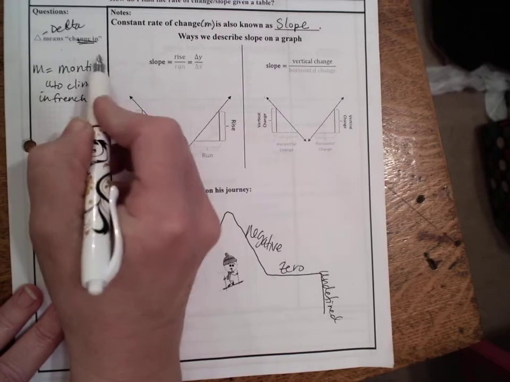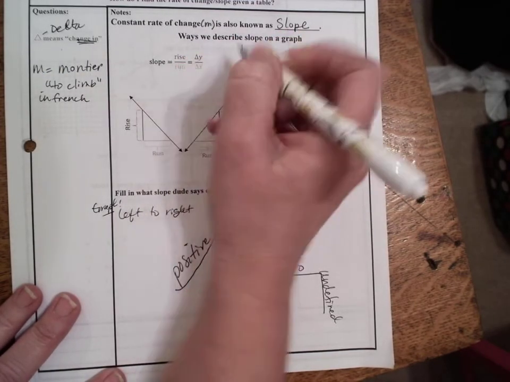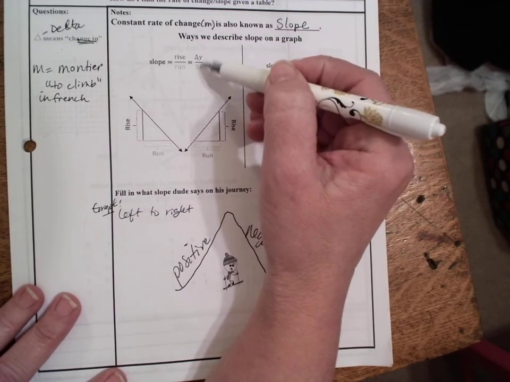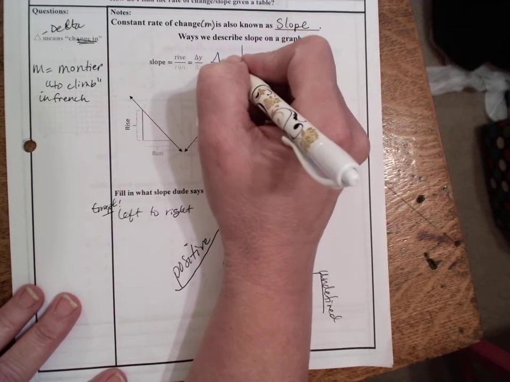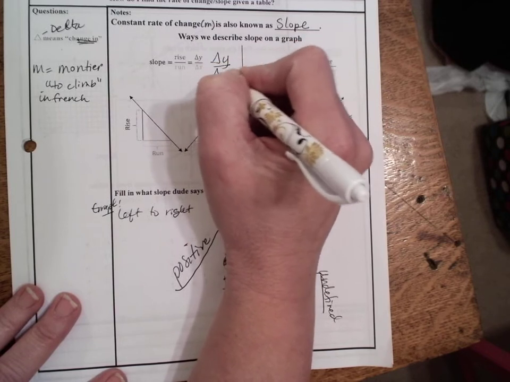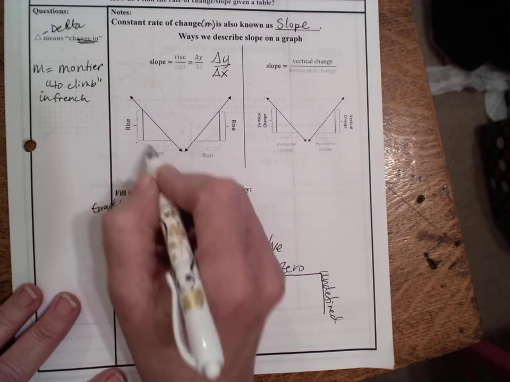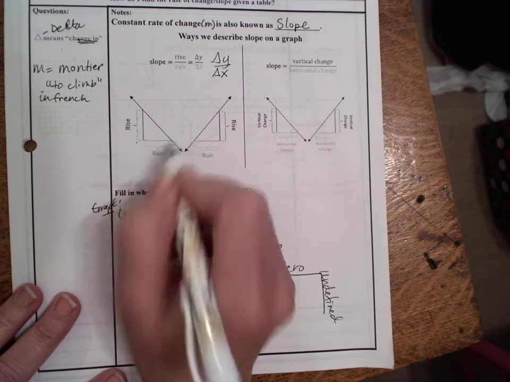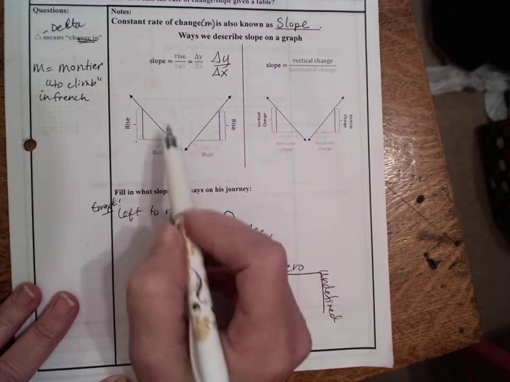Oops, I just crossed it out. It means the change in. So this is the change in y over the change in x. Again, mathematicians, we don't like to write tons of stuff out, so we use a lot of symbols. When you see the change in y over change in x, that means how did the y value change over the x value?